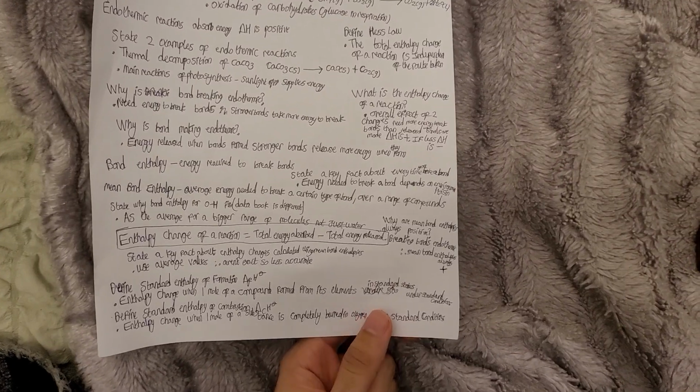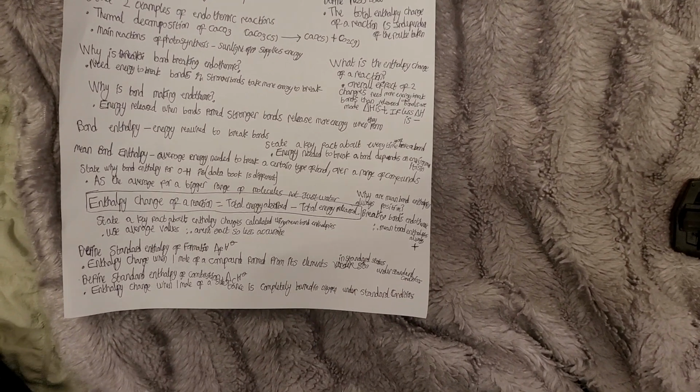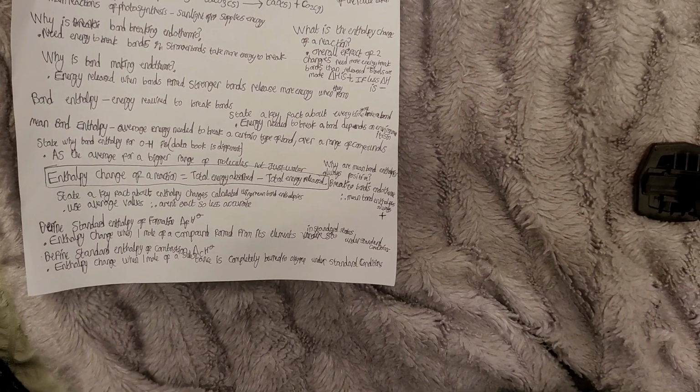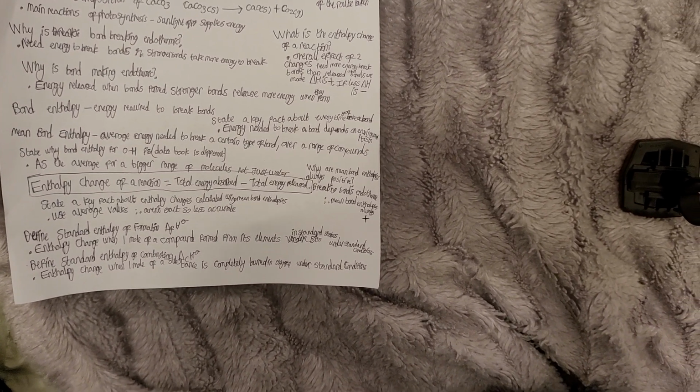Why is mean bond enthalpy always positive? Breaking bonds is endothermic. Therefore, mean bond enthalpy is always going to be positive, because mean bond enthalpy is about breaking bonds, which is endothermic.